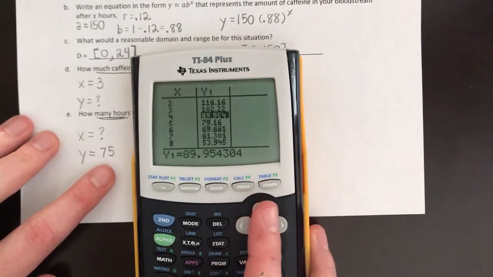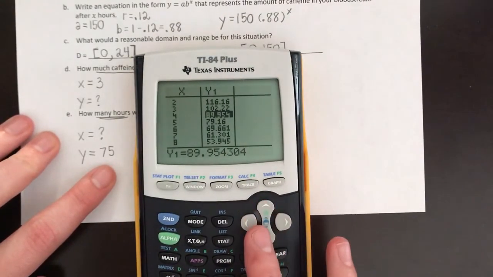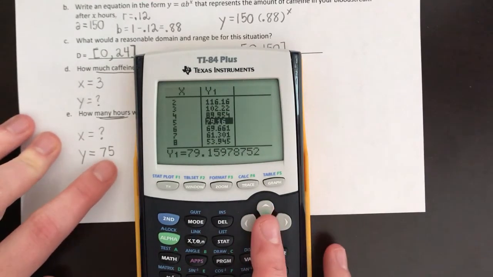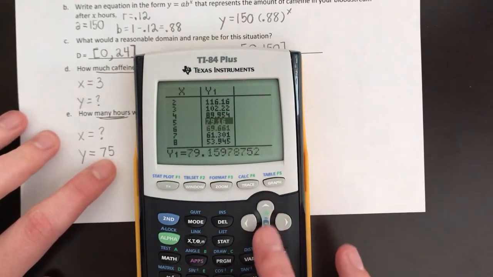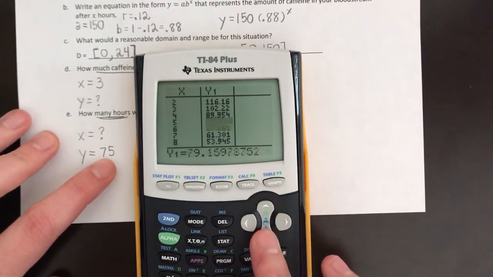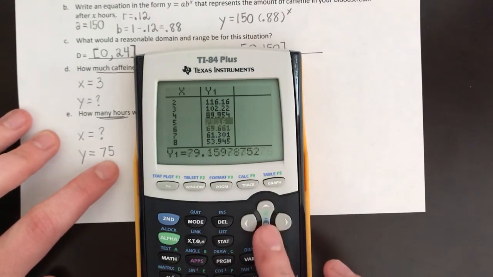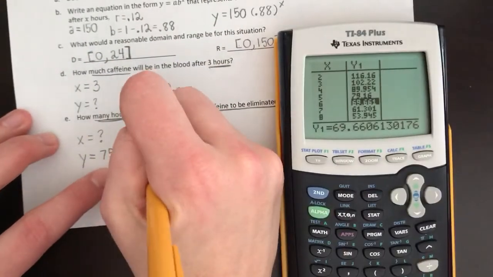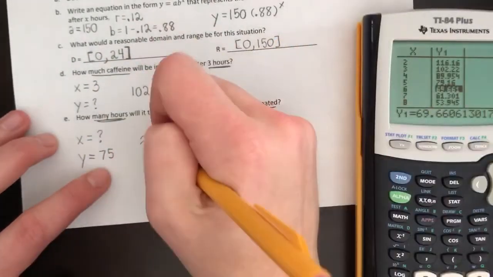At 4 hours, we have 89, almost 90 milligrams. And at 5 hours, we have about 80 milligrams. Somewhere in between 5 and 6, I've got 80 here, 70 here. So somewhere in between here, I'm going to have 75. So I'm going to say approximately 5.5 hours.